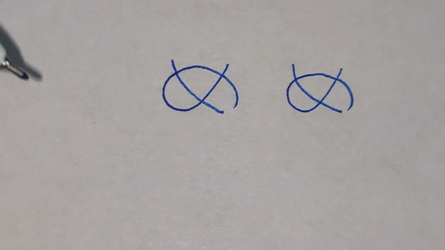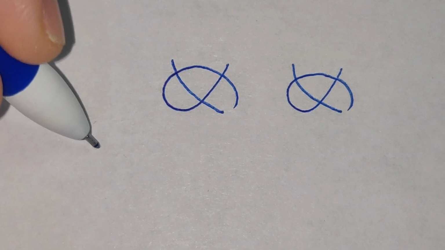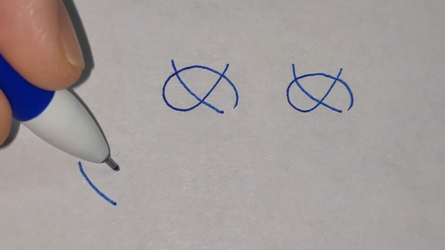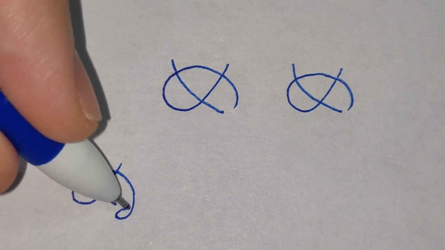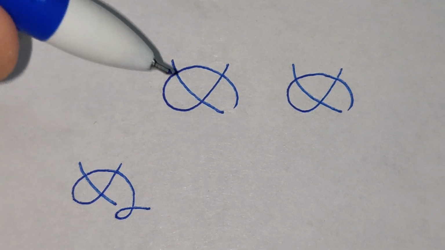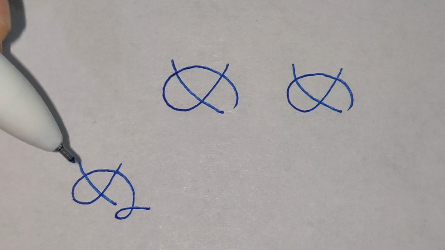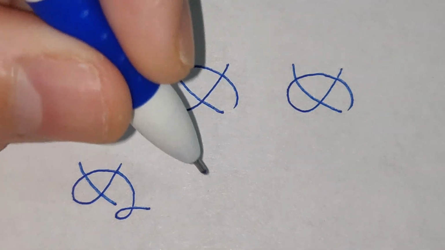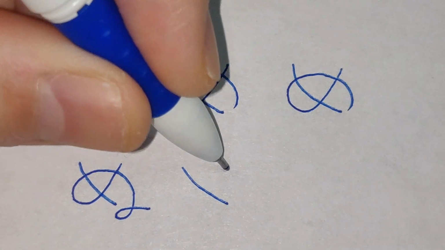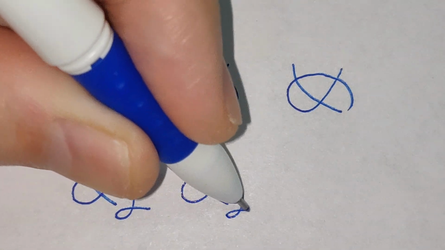Another character from a previous lesson, which is nu, looks pretty identical, except me is a shorter version. Here is nu, and here's me.